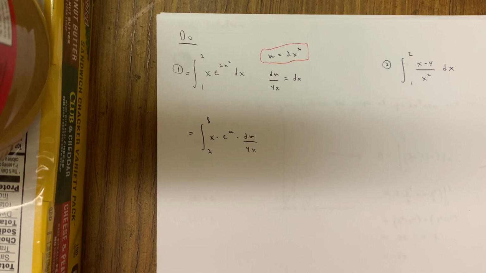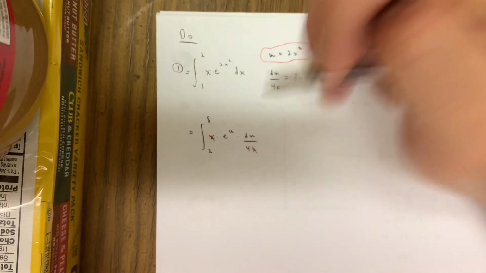Okay, so that's actually the bound set up the appropriate way. This is an equivalent integral. If I were you, I'd cancel out the x's.